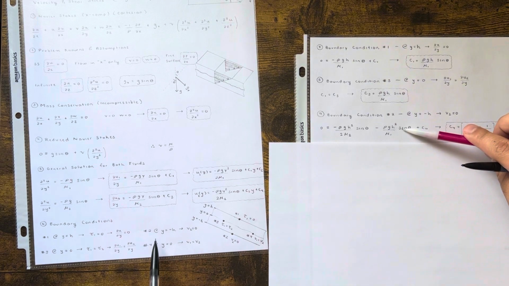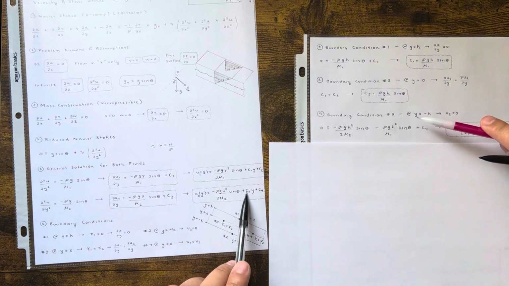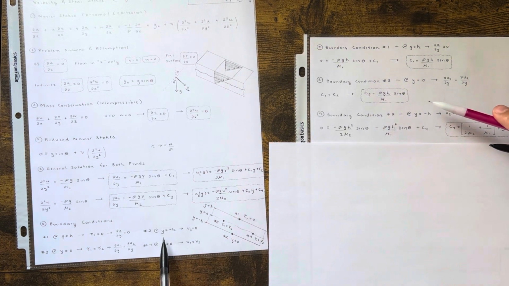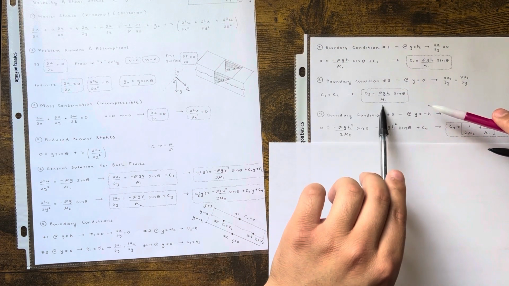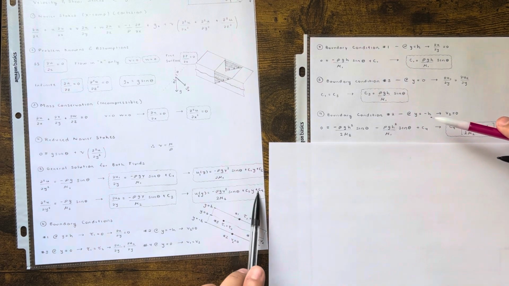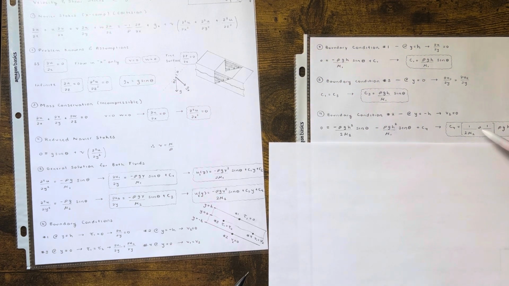But y is negative h, so you go from C3 times y, and that h is a negative h. So it's going to be a negative rho g h squared over mu 1 sine theta. That's what I got here, and then plus C4. Now I can solve for C4. C4 I calculated to be bracket 1 over 2 mu 2 plus 1 over mu 1 bracket rho g h squared sine theta. So just like that, I found C4.